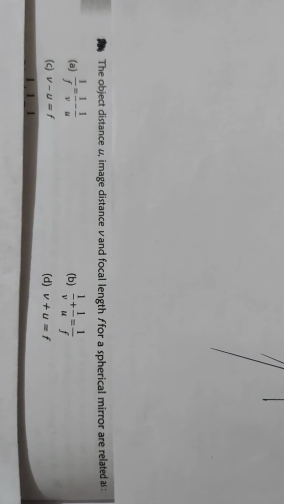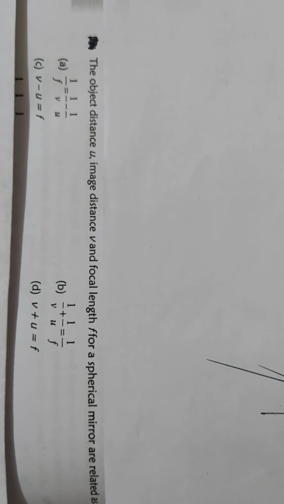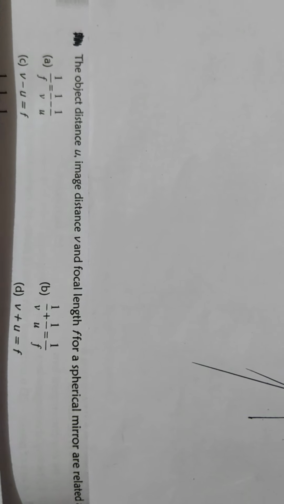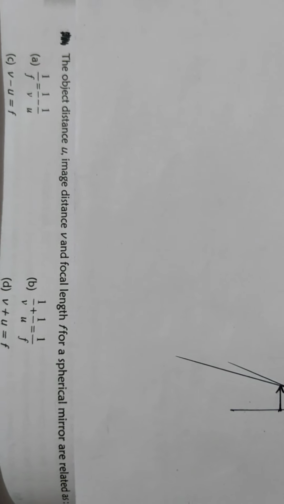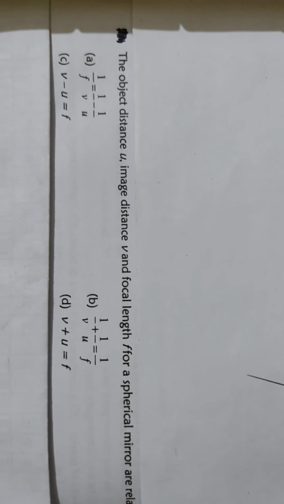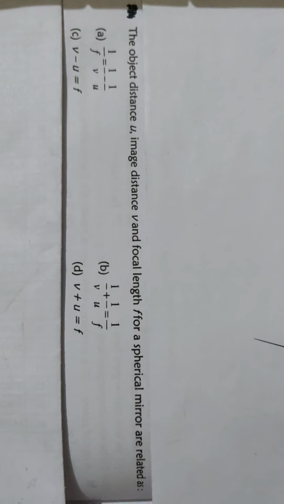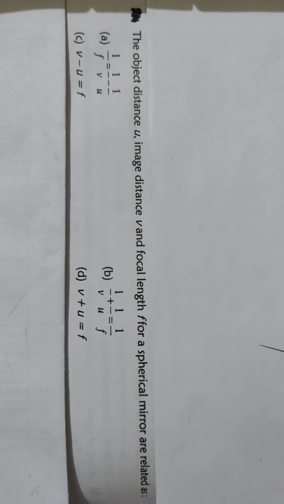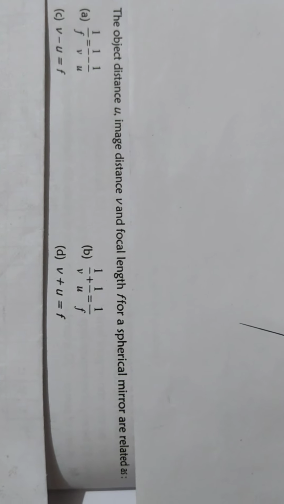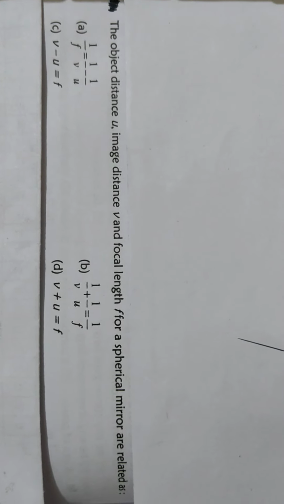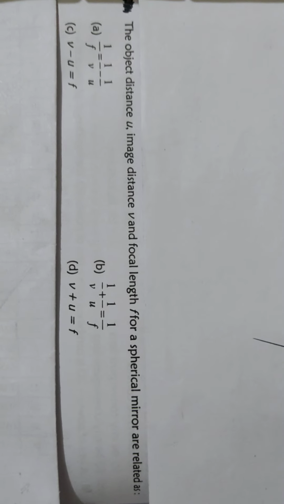Now a very simple MCQ. The object distance u, the image distance v and focal length f for a spherical mirror are related as... We know, students, that the mirror formula is the formula which gives the relationship between u, v and f. And the mirror formula from these four relations is 1 over f is equal to 1 over v plus 1 over u. That is option B, where it is written 1 over v plus 1 over u is equal to 1 over f.